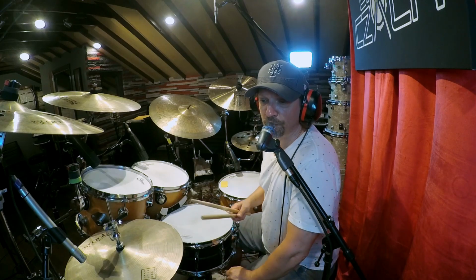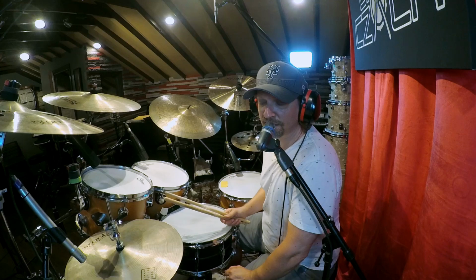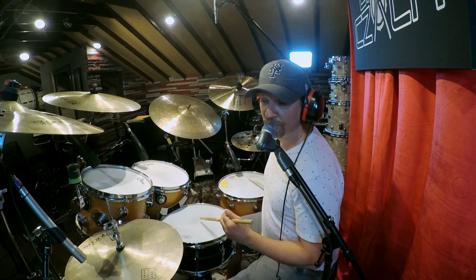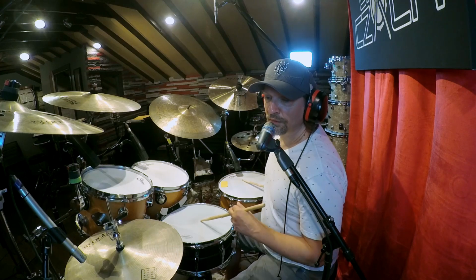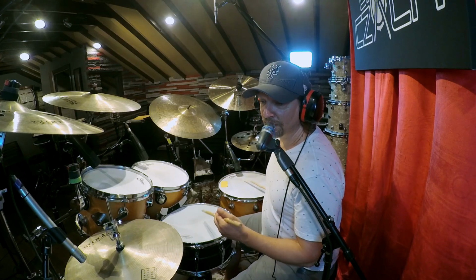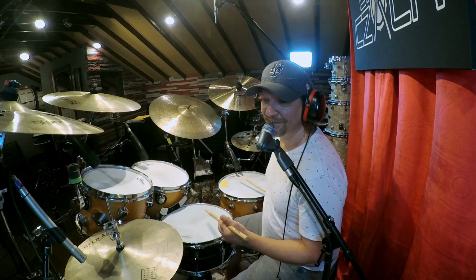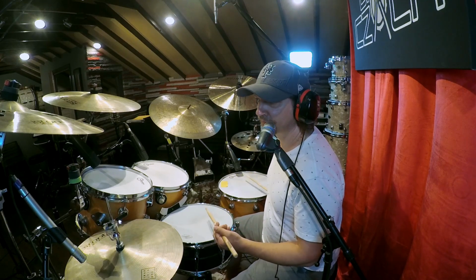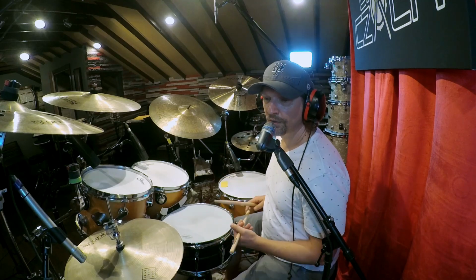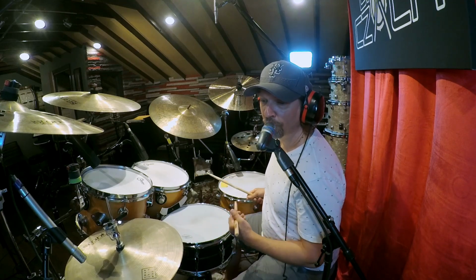So the next permutation would start on the kick. That's the 3rd note of the written example, and it's going to be kick, left, right, kick. I can't say it out loud. Kick, left, right, kick, right, left, kick, left, right. 1, 2, 3, 4.